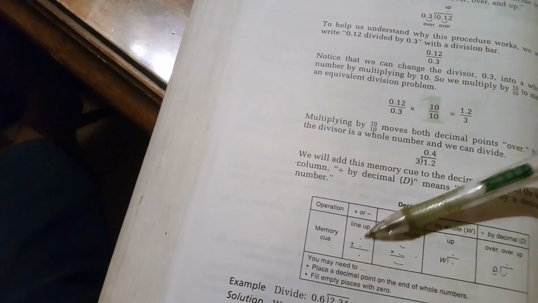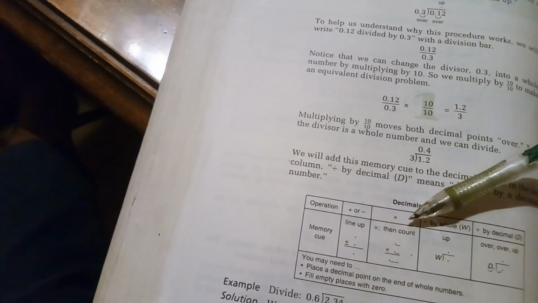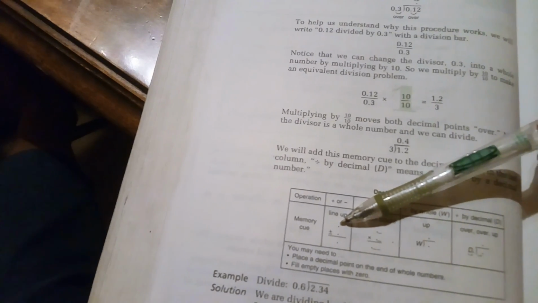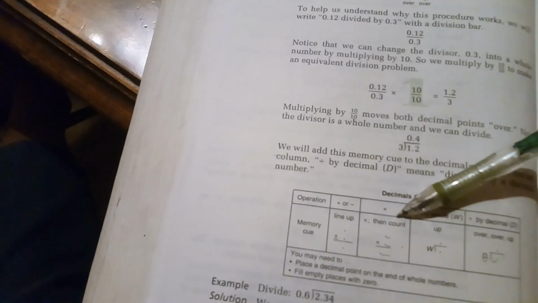Okay, here's a decimal chart, a memory cue. When you're adding decimals, remember to line up your decimal. That's what you're being reminded to do. When you're adding, line up your decimals so that they're right beneath each other.